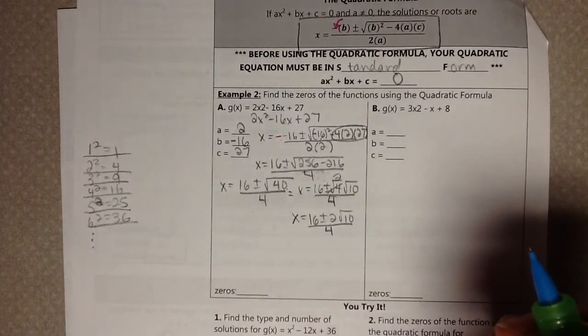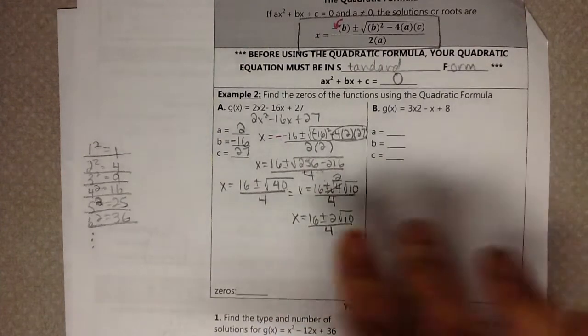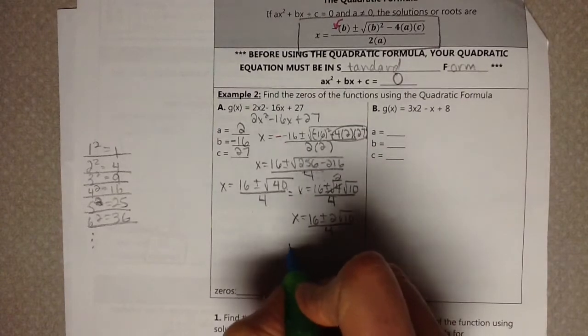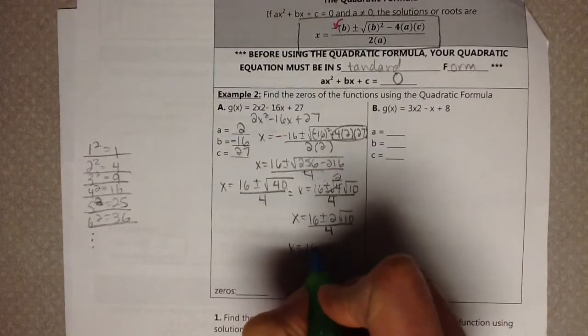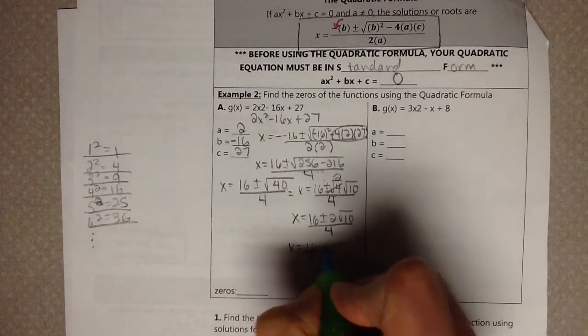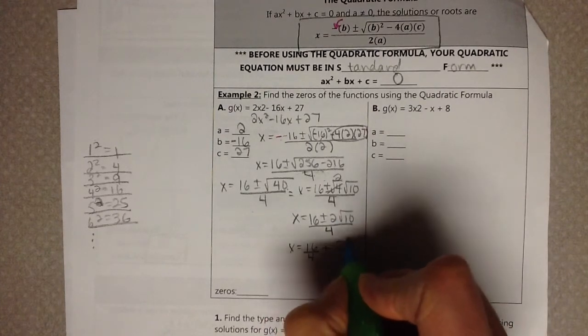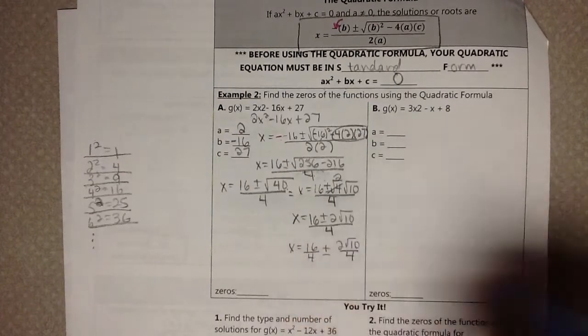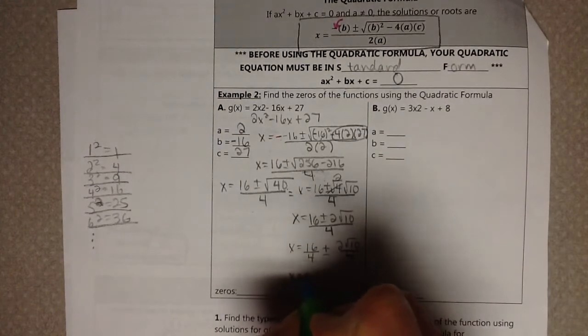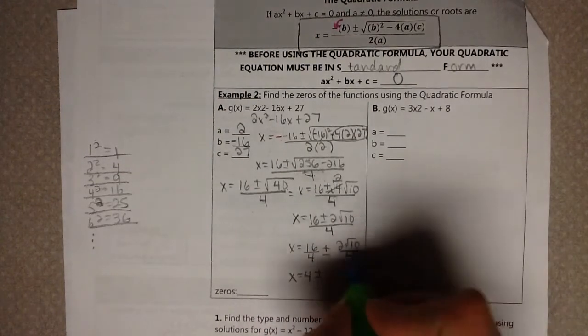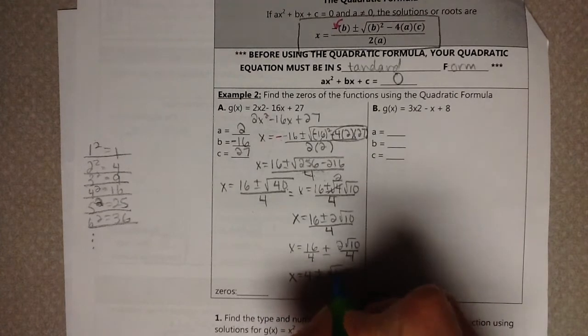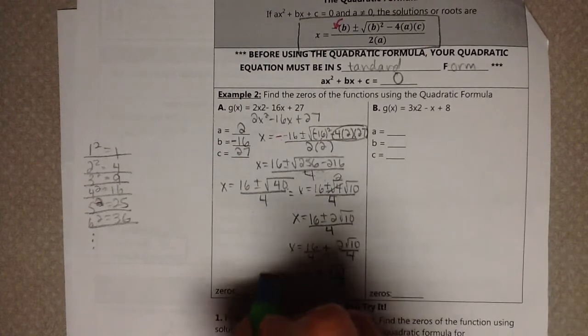And now I am going to break up my fraction just so I can see how to reduce it. So x equals 16 over 4 plus or minus 2 square roots of 10 over 4. So x equals 4 plus or minus, this can reduce, divide by 2, square root of 10 over 2. And those are your zeros.